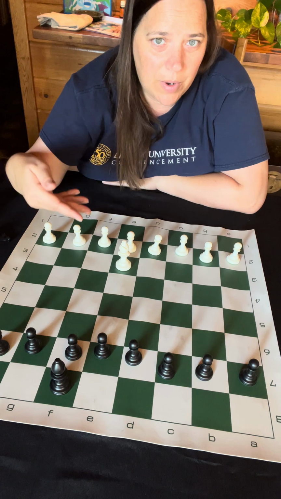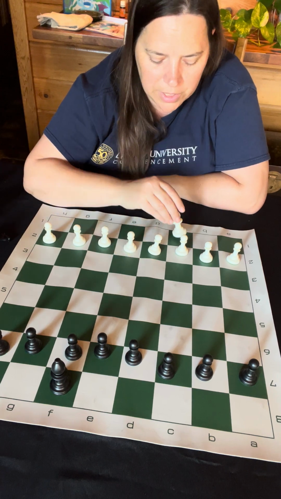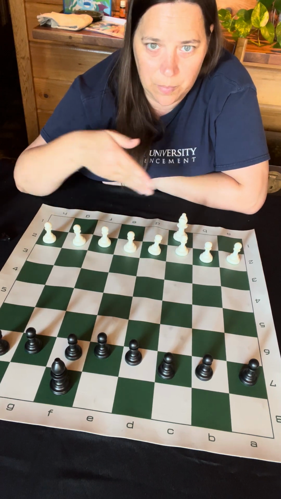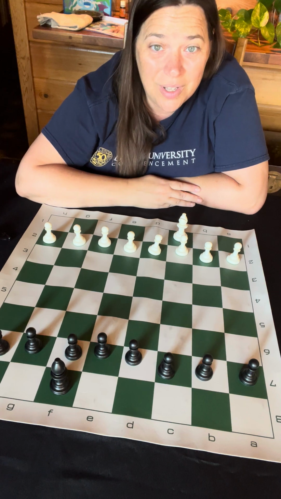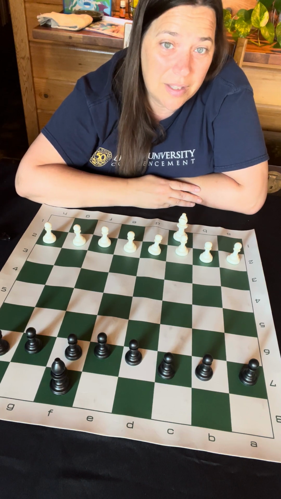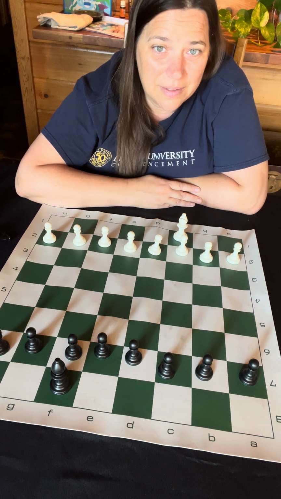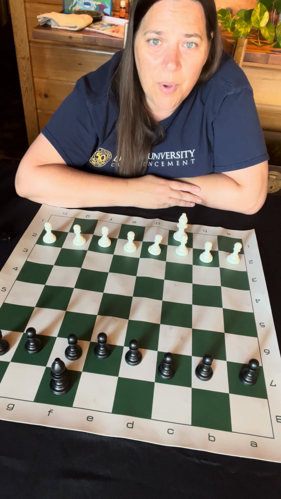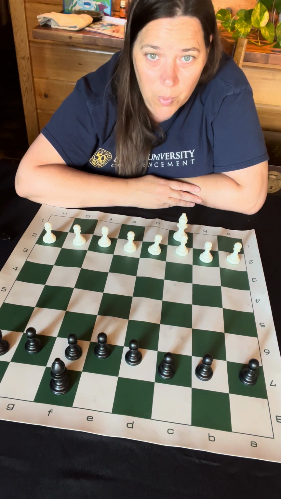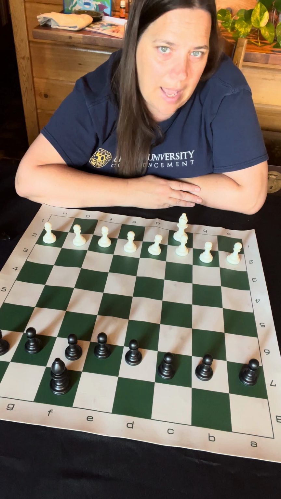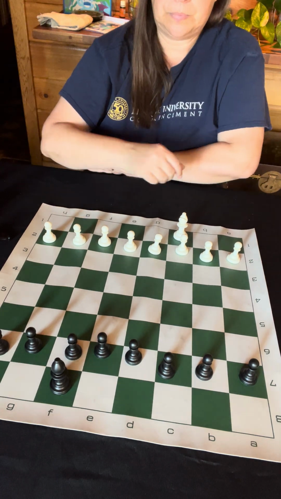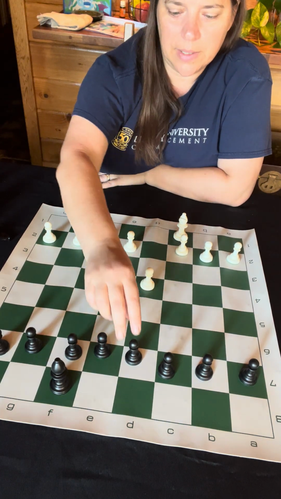So when we do the pawn game with the bishop, we just add a bishop with the pawn game, and we play it like normal. The first person to get a pawn to the other end wins. And once a pawn makes it to the back row, it's safe. You can't capture it.